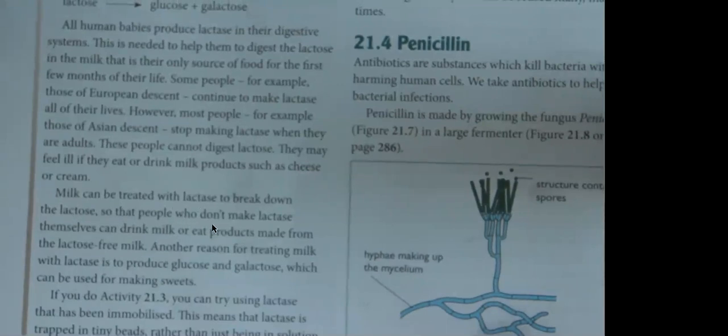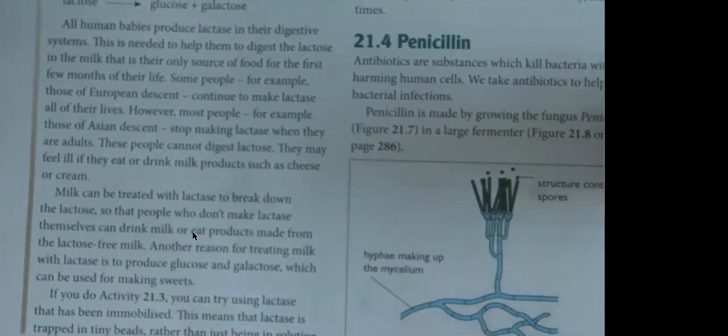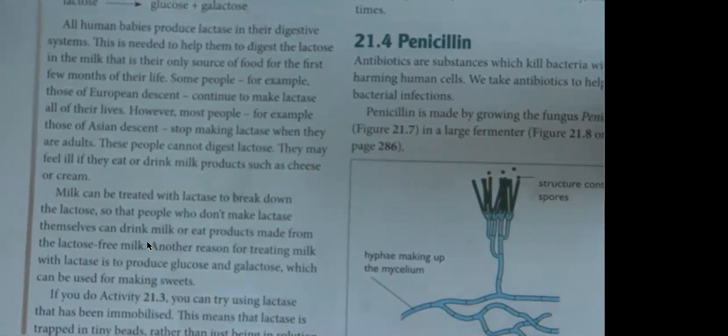So people who do not release lactase can drink milk or eat these products very easily. And we do have lactose-free milk available. Remember, lactose-free milk is comparatively expensive. If this is a minimal or moderate problem, not severe, you probably don't need to use lactose-free milk. Rather, you can use lactase enzyme on and off. So this can also help.